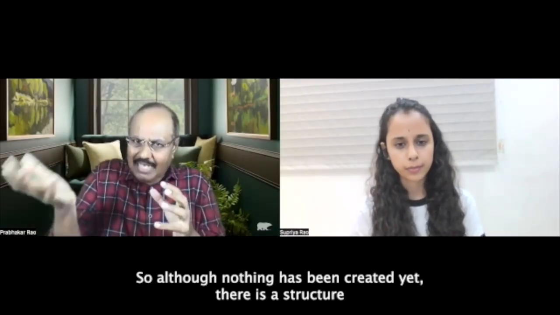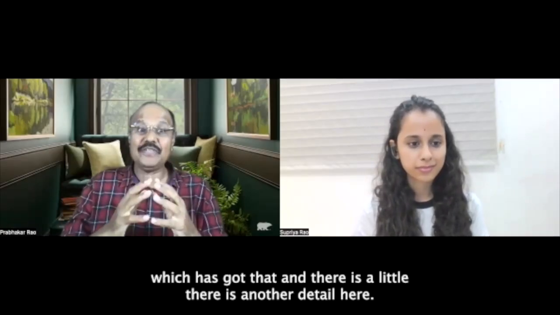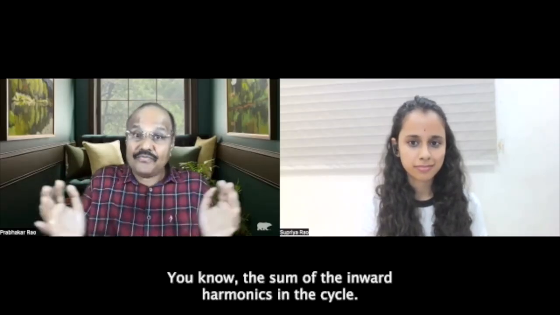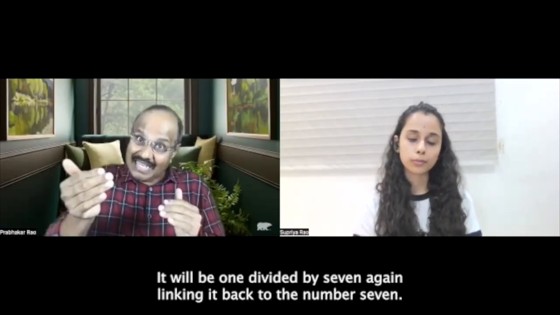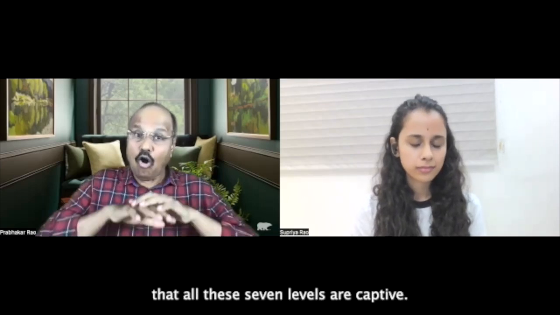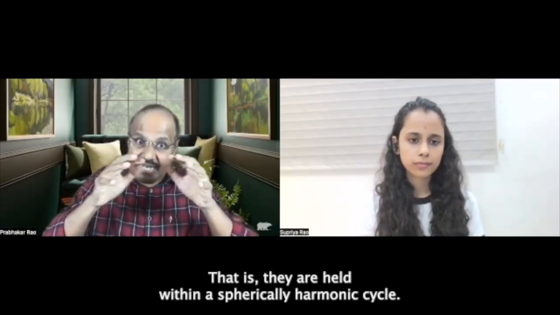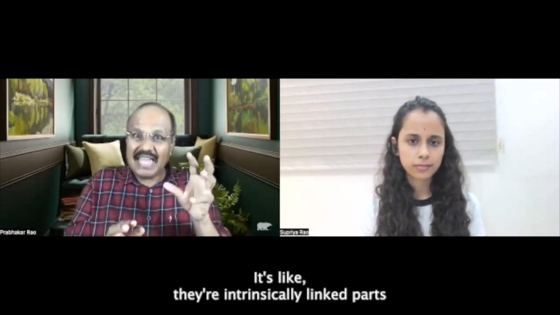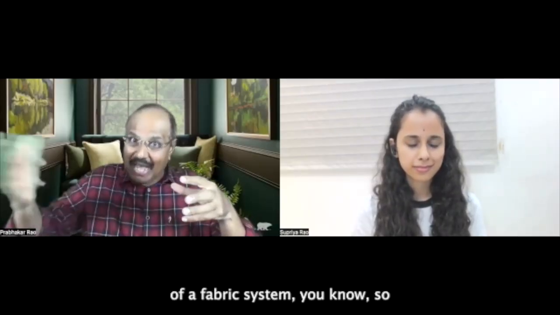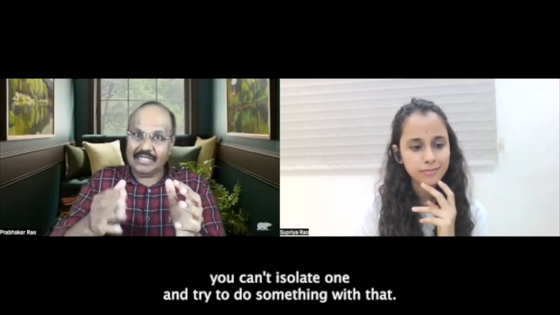Yeah. So although nothing has been created yet, there is a structure. And there is another detail here. The sum of the inward harmonics in the cycle will be 1 divided by 7. Again, linking it back to the number 7. And the source really emphasizes that all these 7 levels are captive, that is, they are held within a spherically harmonic cycle. It's like they are intrinsically linked parts of a fabric system, so you can't isolate one and try to do something with it.